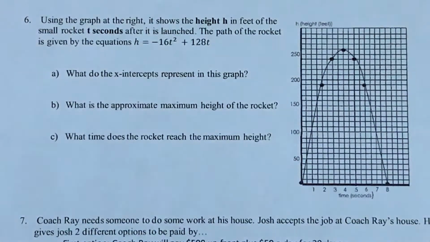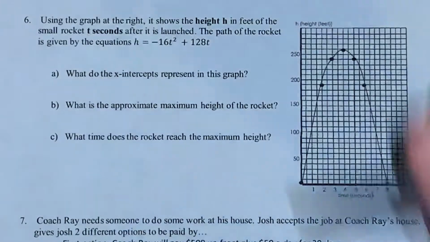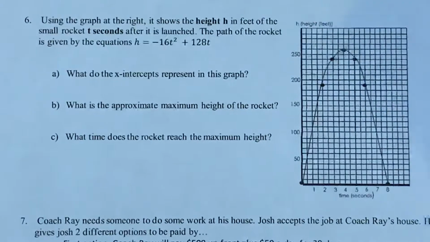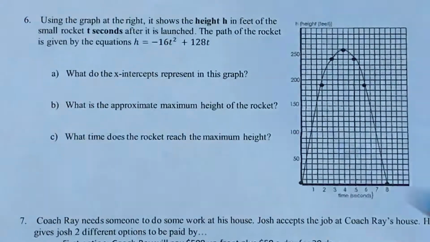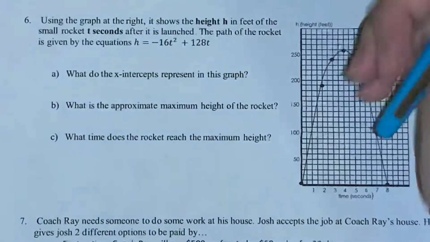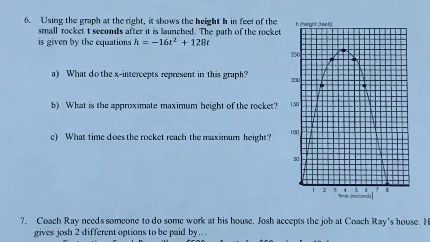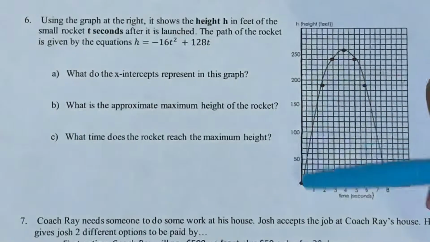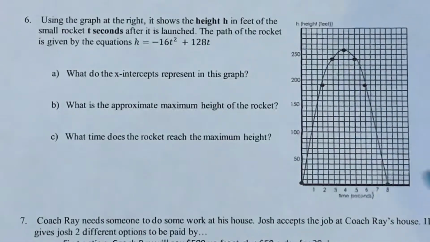Using the graph at the right, it shows the height h in feet of the small rocket, t seconds after it is launched. The path of the rocket is given by the equation h equals negative 16t squared plus 128t. As you can tell from the graph, it is definitely a quadratic function, which means I have a spot in which it turns around and comes back to the x-axis.